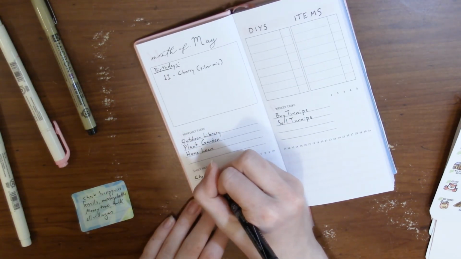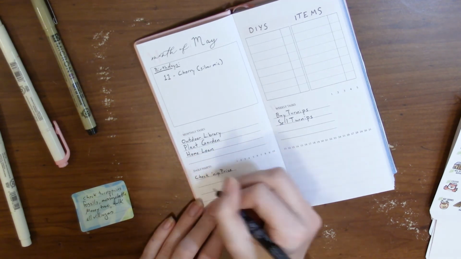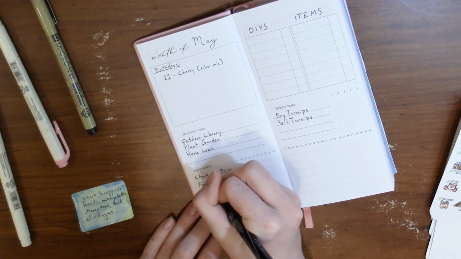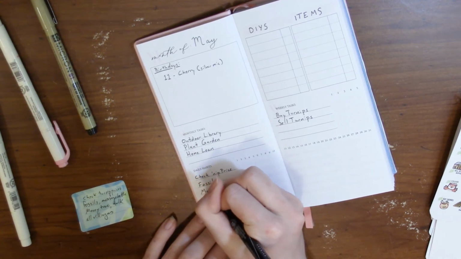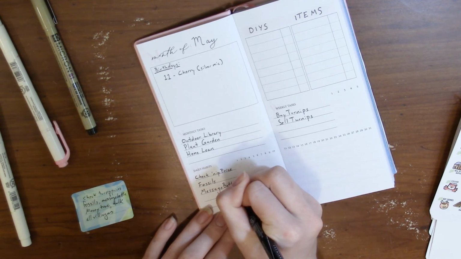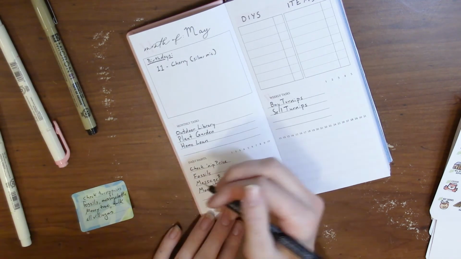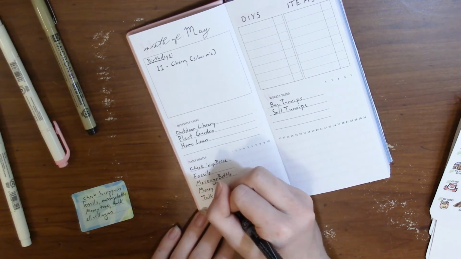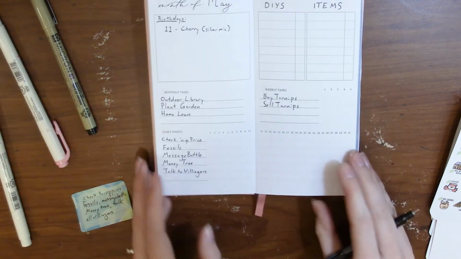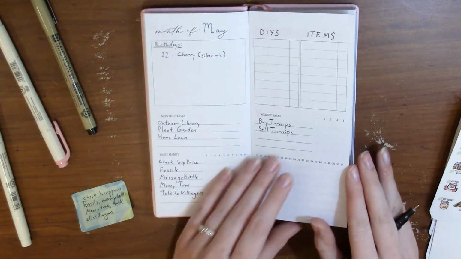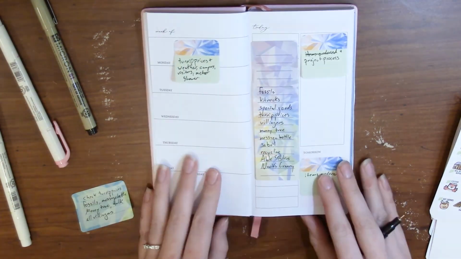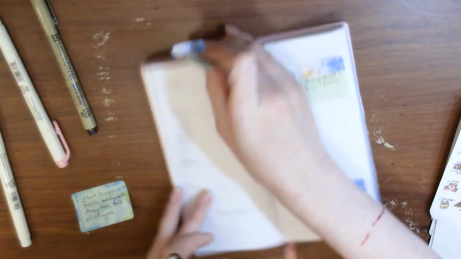But yeah, so this is back to the daily habits. I don't know how much I'm going to use this tracker on this page because I am tracking it on the daily pages, and you'll see that later on. But I do like having it all in one place, and I can kind of see how it's working and if I'm following it correctly. So now we're moving on to the weekly spread.